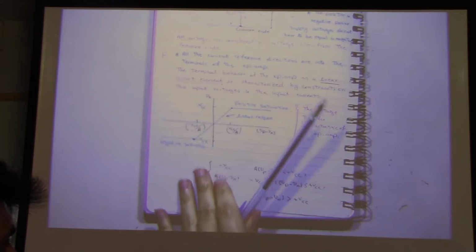If this one is smaller than minus VCC, it means smaller than our negative power supply, V out is minus VCC. Or if this term is greater than positive VCC, V out is plus VCC. But if this one is between minus VCC and plus VCC, we have V out equal to A times Vp minus Vn.